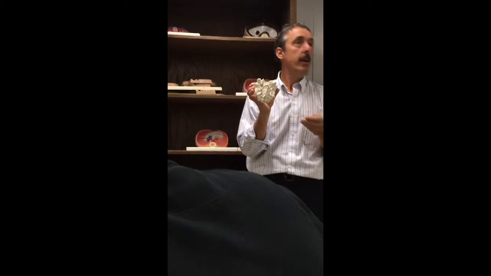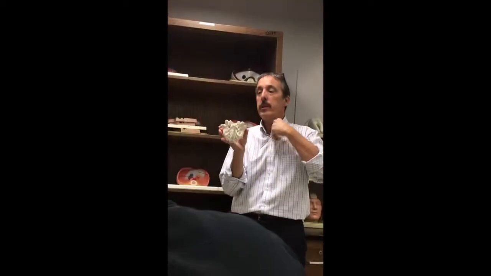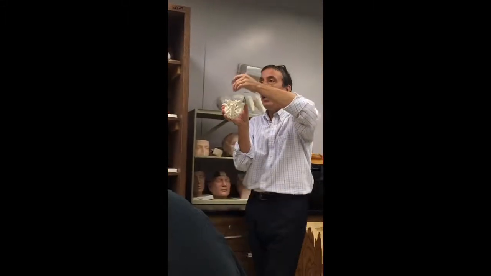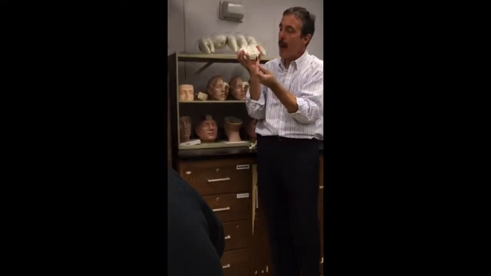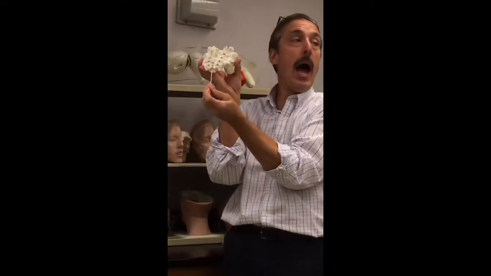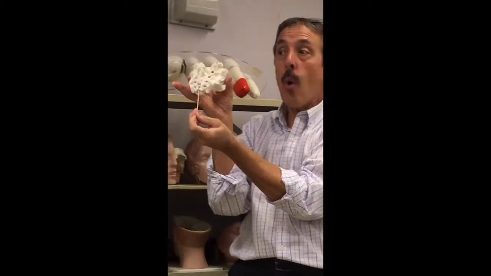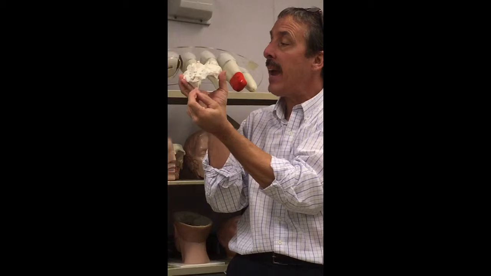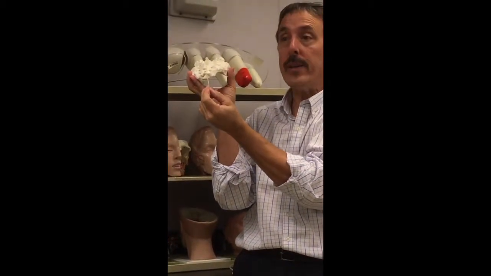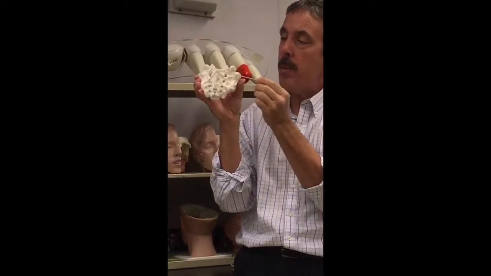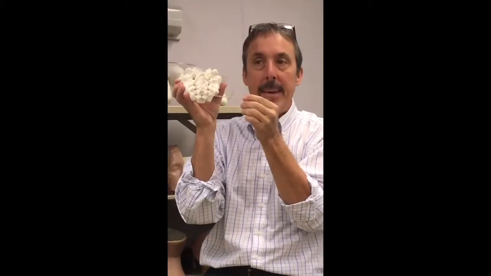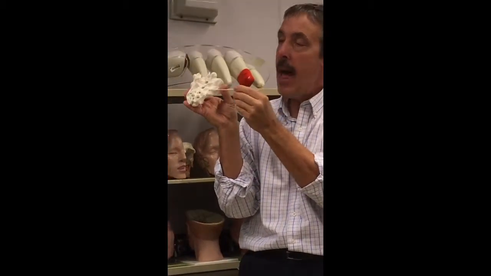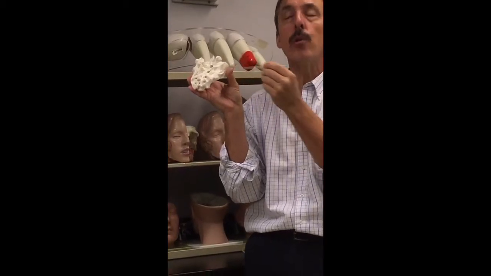Okay? So let's review. You tell me, what's this opening up here? The sacral canal, good. And it opens at the bottom at the, not the cornu, sacral hiatus. What's on the side of the hiatus are the cornu. What's this line coming down the middle here? Median sacral crest. Out to the side, lateral sacral crest.